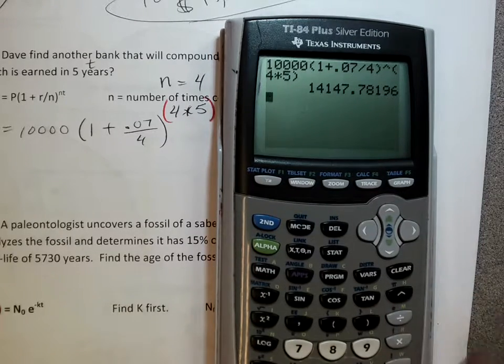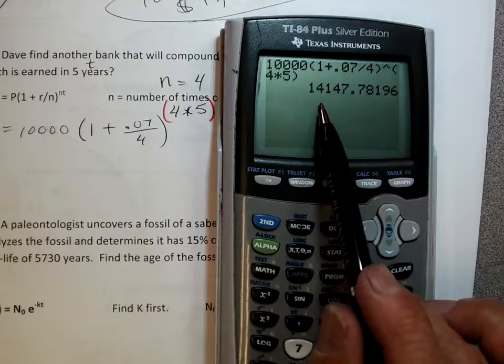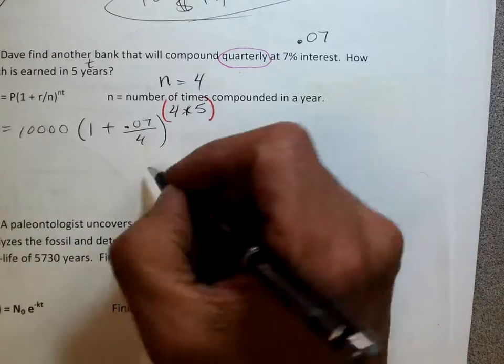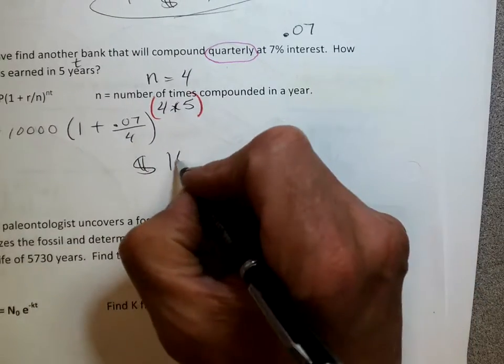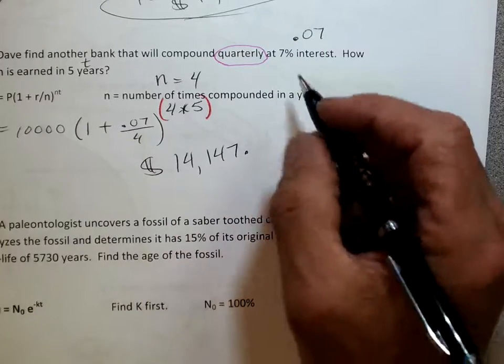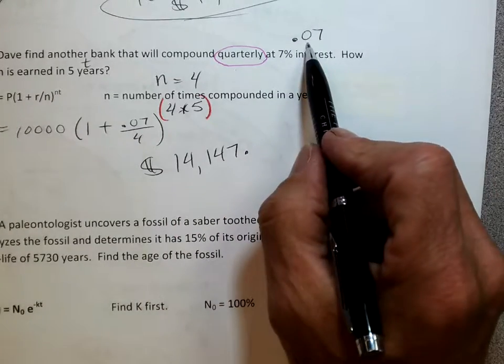$14,147.78 is how much we're going to make in 5 years total. That includes my original 10,000 plus the interest. So let's put that answer down: 14,147.78. Oh, that's pretty good interest, 7%.